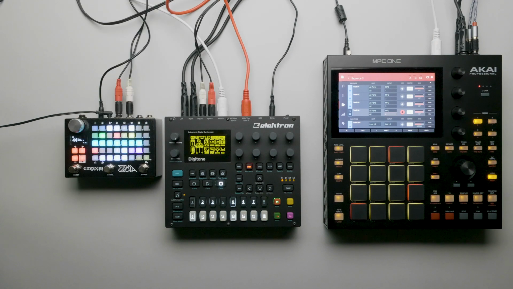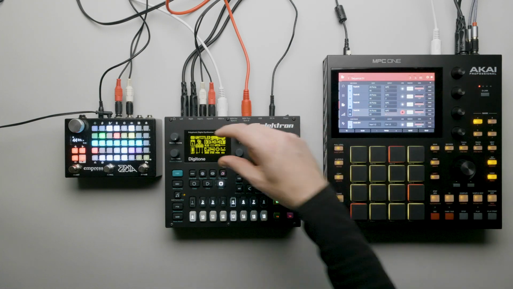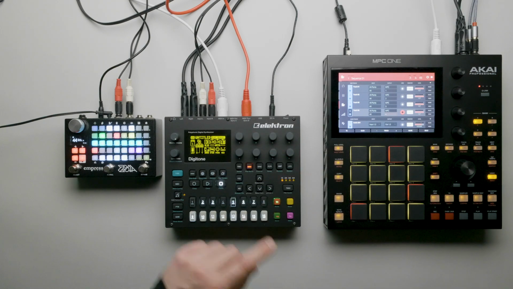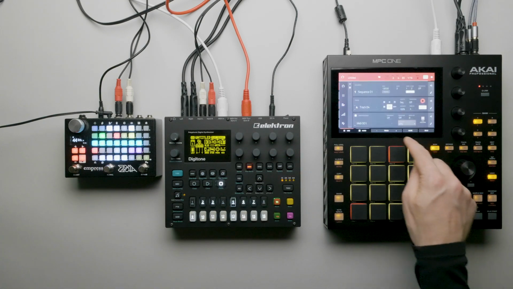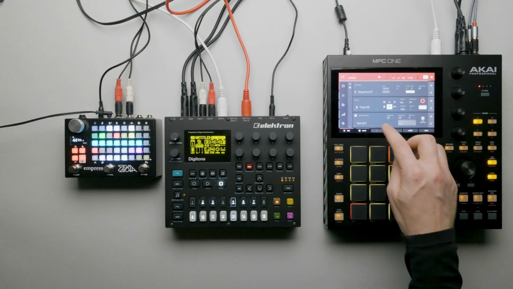Once we've made our connections, we need to configure the MPC. We still have 4 MIDI tracks assigned to 4 MIDI channels on the Digitone. We'll add a 5th MIDI channel for the Zoya. Its port should also be set to MPC, but we'll set its channel to 5.